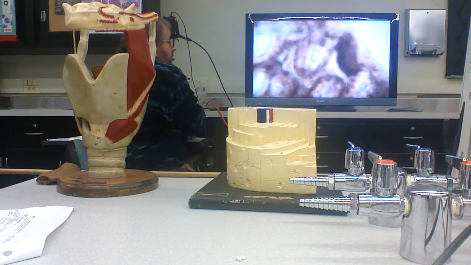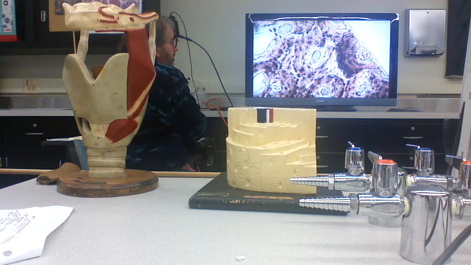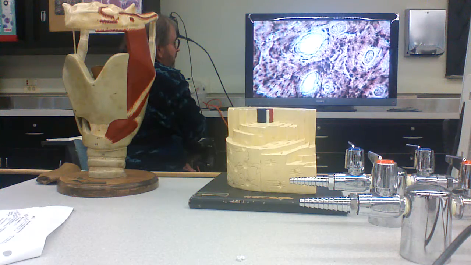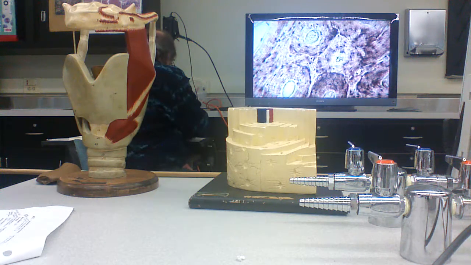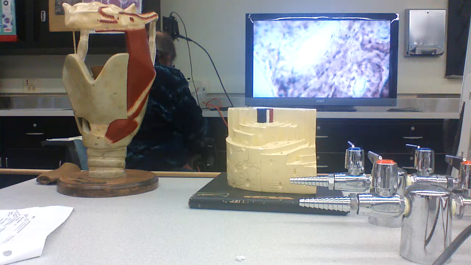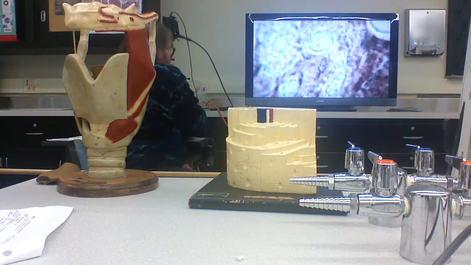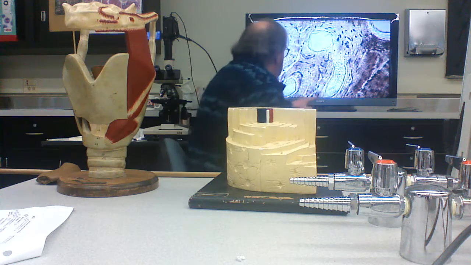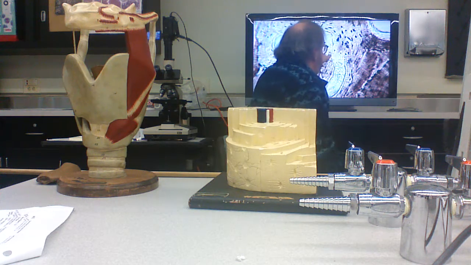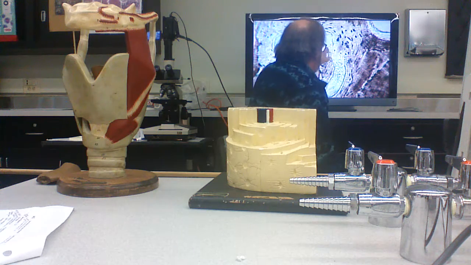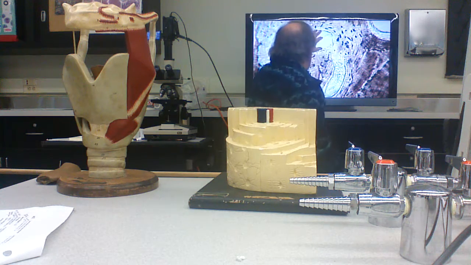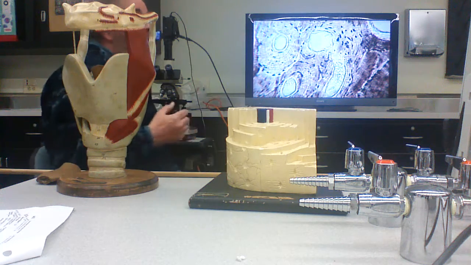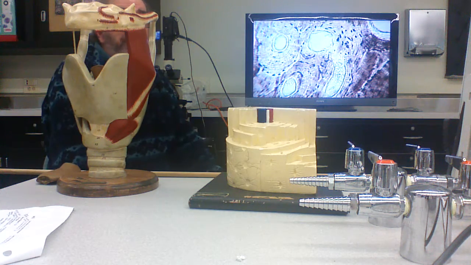here's a Volkmann's canal. That's connected with this Haversian canal and this particular osteon, some other one, are lined with a layer of osteogenic cells.